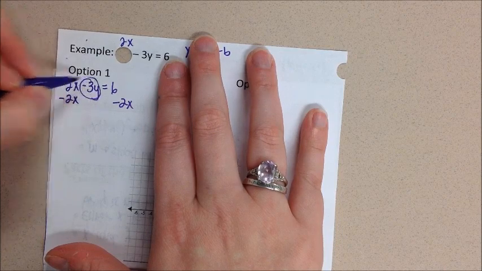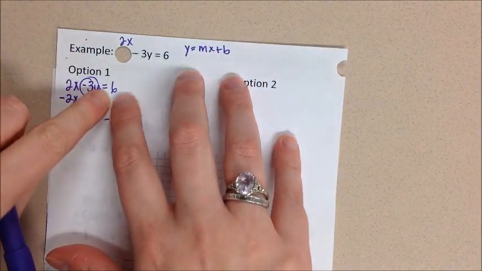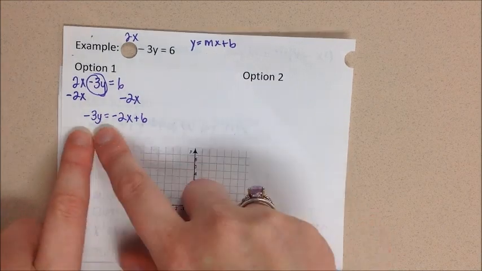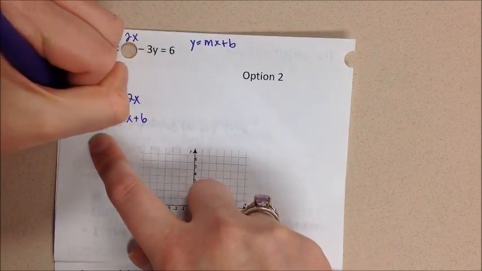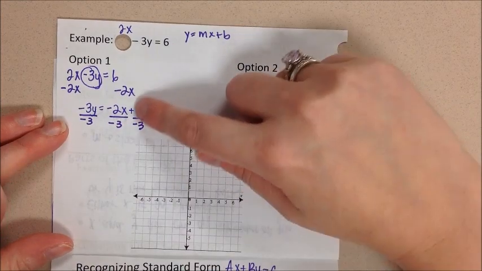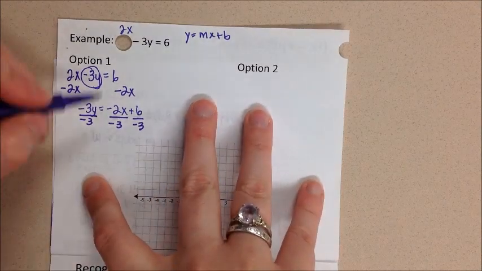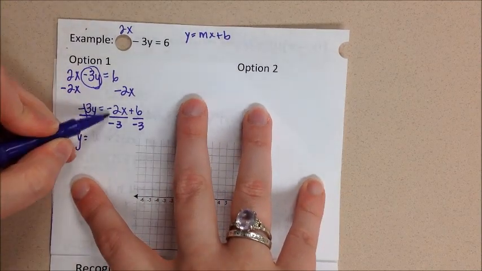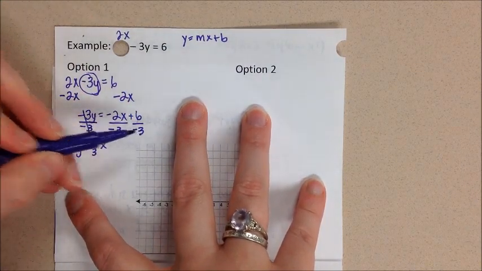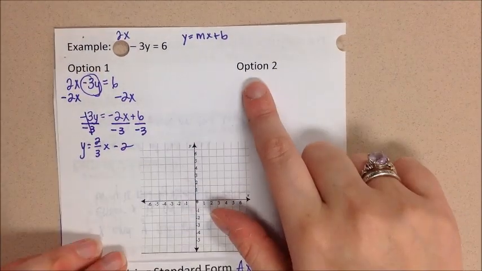Okay, so then I still have negative 3y. Make sure you keep that negative. Equals negative 2x plus 6. I'm just writing the negative 2x first because that's what slope-intercept form looks like. Okay, and then if I still want to get the y by itself, I'm going to have to divide everything by negative 3. Every single thing. Okay, so on the right side, you have to divide both by that negative 3. Okay, so then this goes away, and I'm left with y equals, well, I have a negative divided by a negative, so that gives me positive 2/3 x, and then 6 divided by negative 3 gives me negative 2. Okay, so I can do it that way, okay, or I can do option 2.